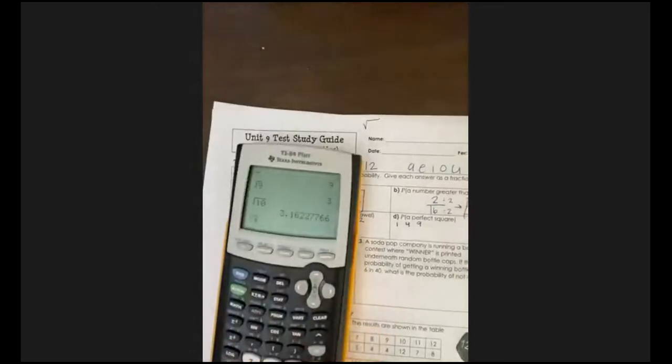Because it only goes up to 10. If there is a 12, I believe 12. No, not even 12. I don't know what I was thinking. So 3 out of 16. So that one involves you knowing what a perfect square is. I hope everybody knows what a perfect square is.